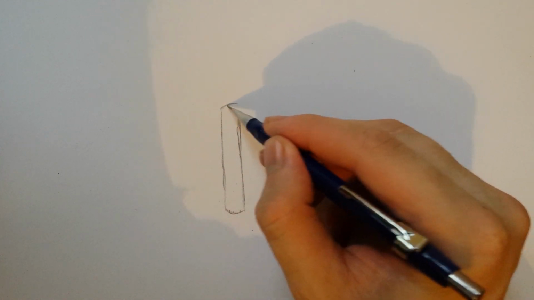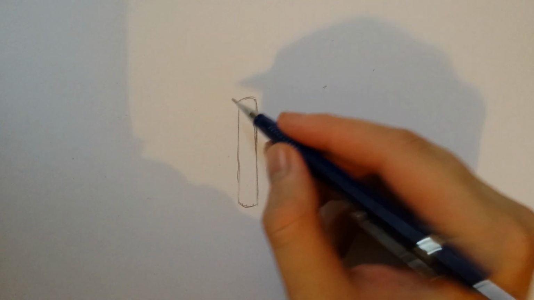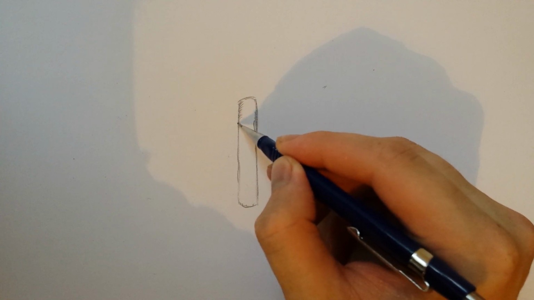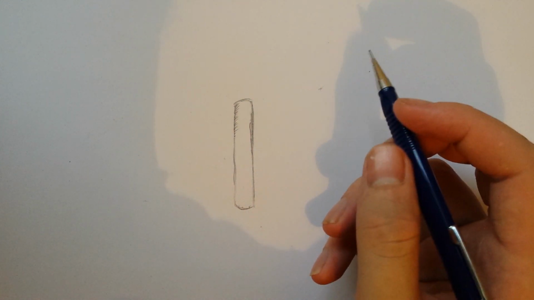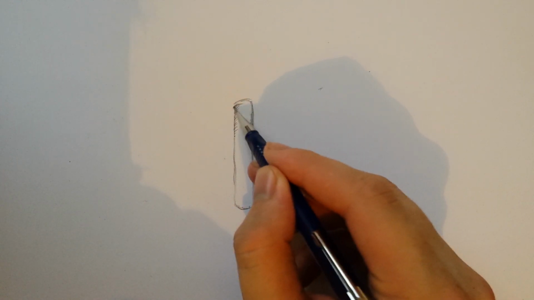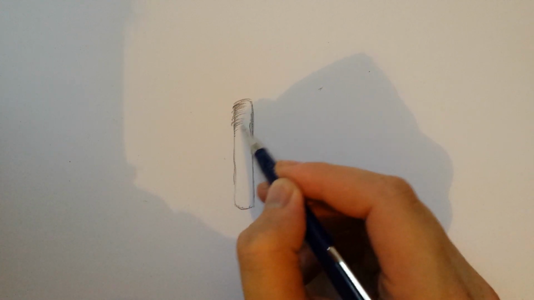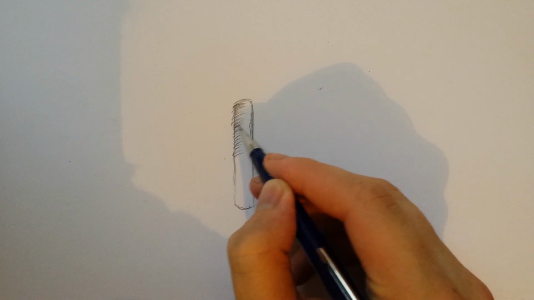if this is a marker and the sun is coming from this side, then that means there's going to be shadow over here. And if you give it a lot of shadow, the object looks really round.